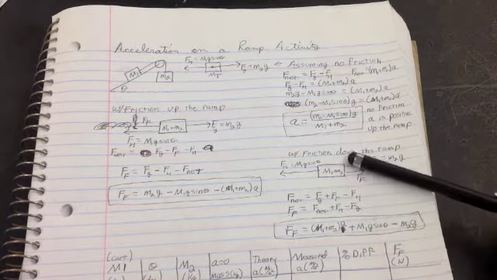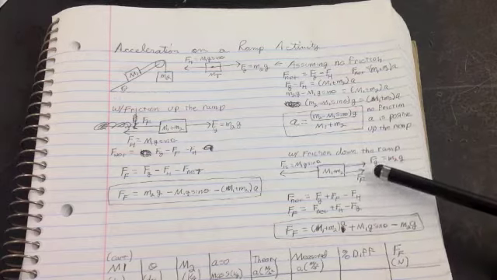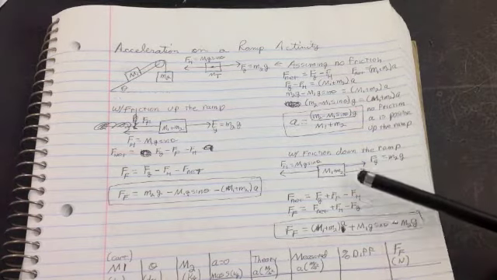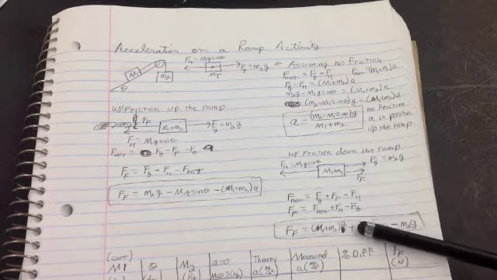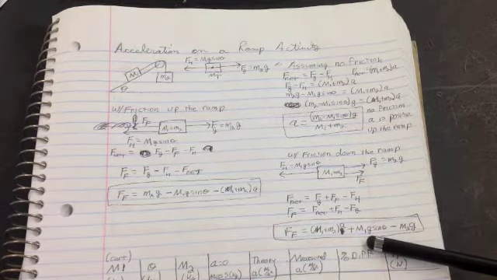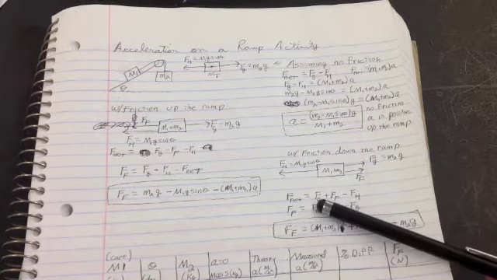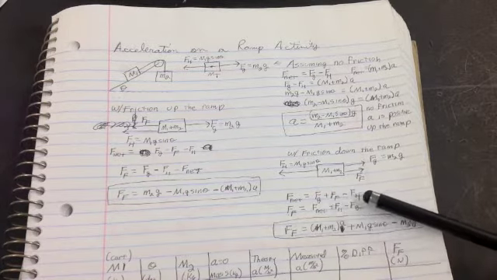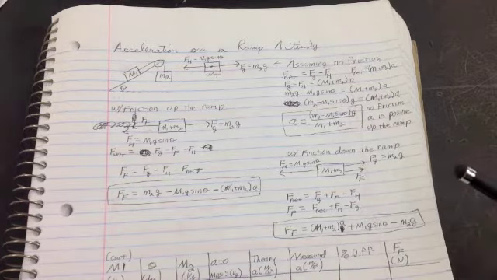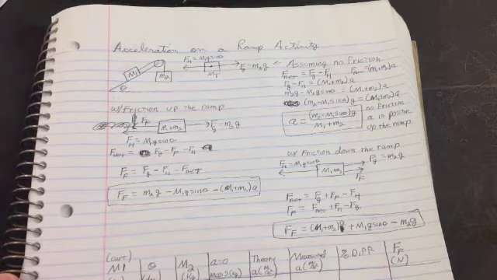If the cart is going down the ramp, then the force of friction is actually helping my force of gravity. So it changes the sign, and my formula is similar, but there's a sign difference. So in this case, my net force is force of gravity plus friction, which is helping me, minus the horizontal force, which is pulling me down. So that you can just copy down.